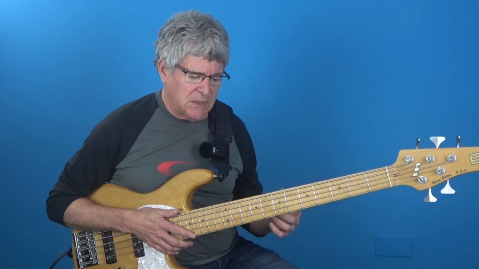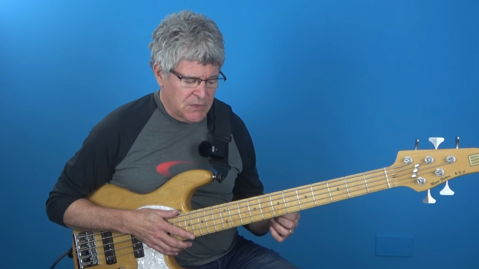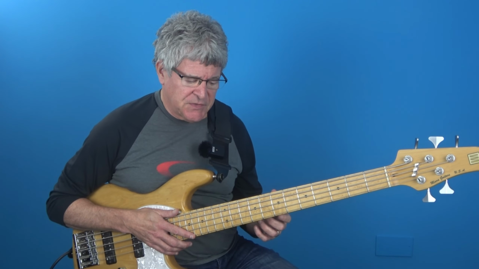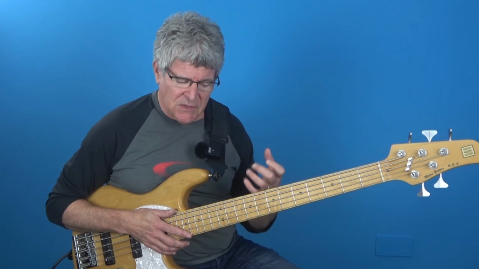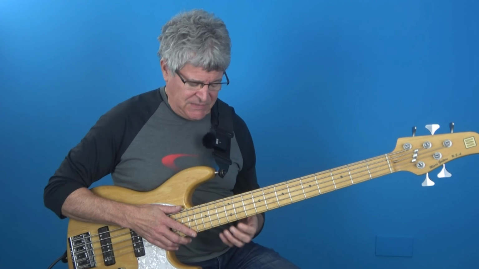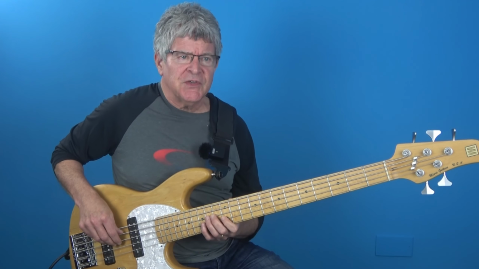Going into the next 4 bars, what I've got is this sort of chromatic idea where I'm using some scale passing tones as well, and it's something like this.